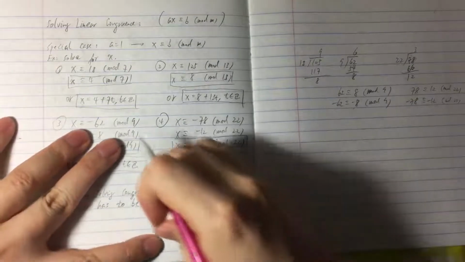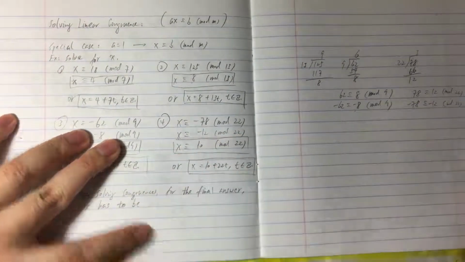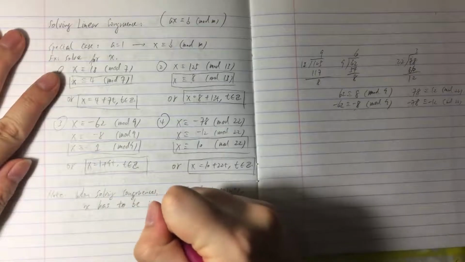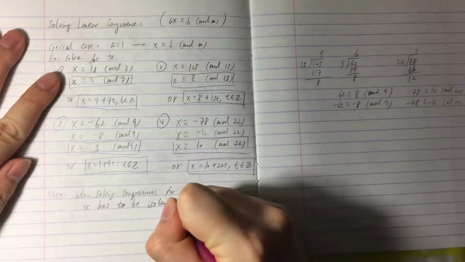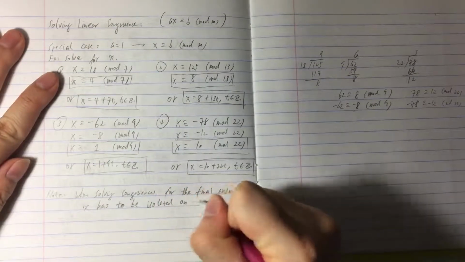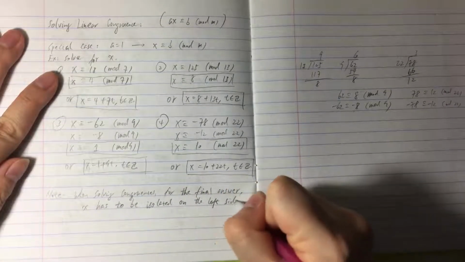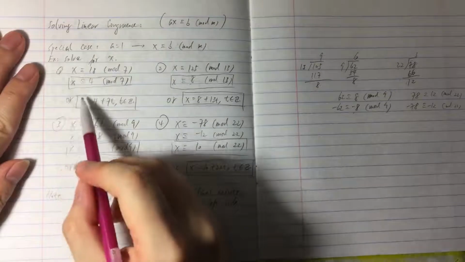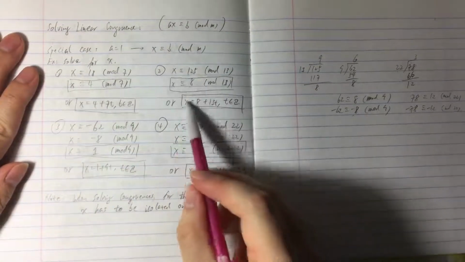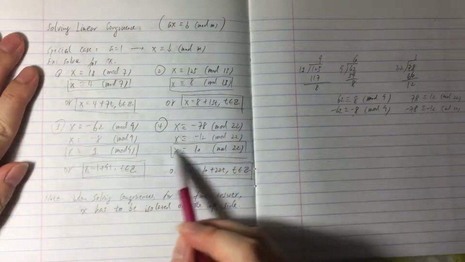Isolate means get x by itself. X must be isolated on the left side of the congruence.